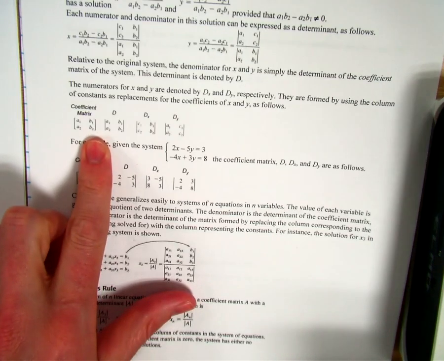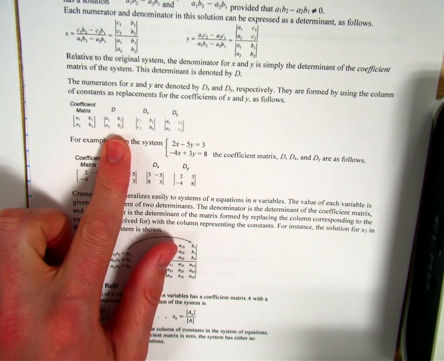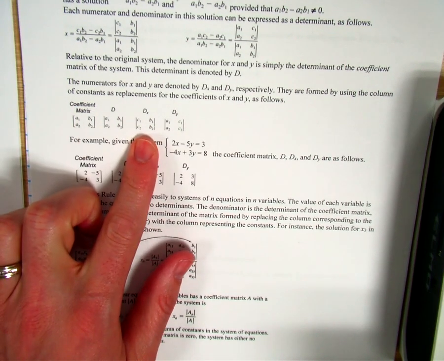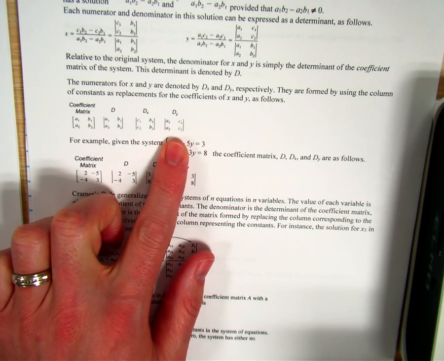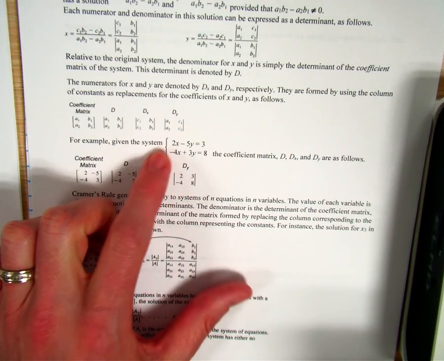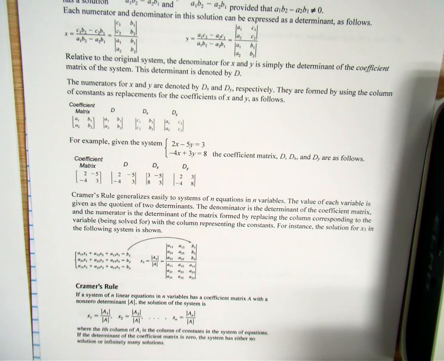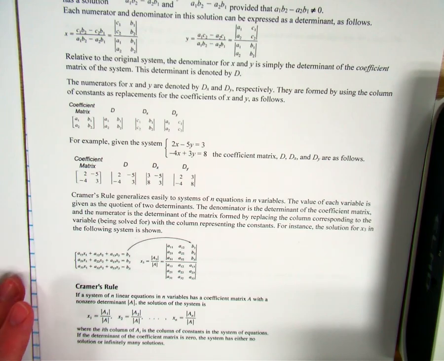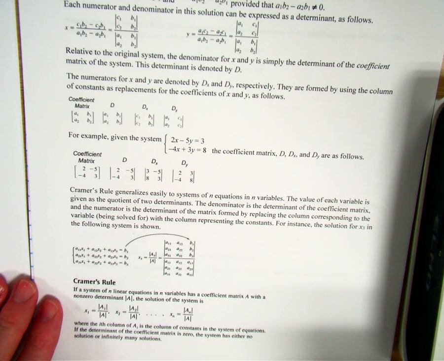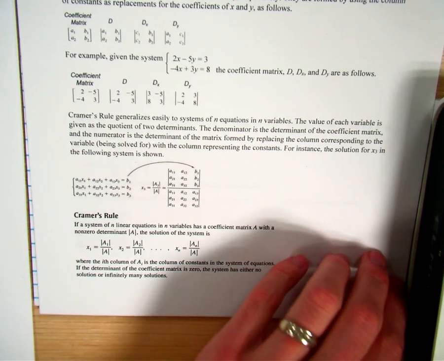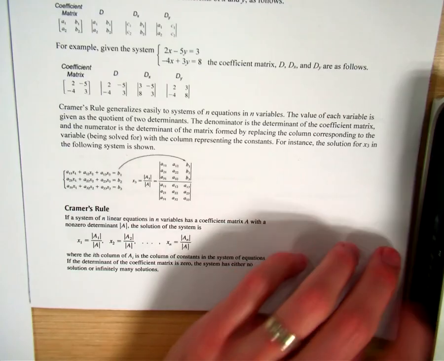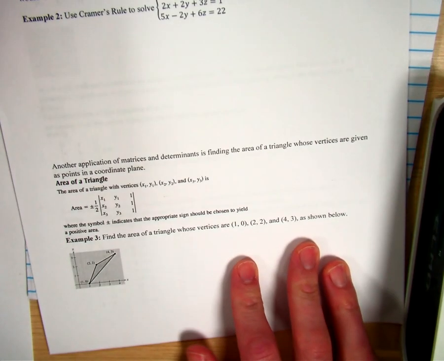Your original determinant is going to be called just regular D. The determinant with the answers in the x column is going to be Dx. The determinant with the answers moved to the y column is going to be Dy. And when we go to 3x3s, you'll have Dz. You write those down and then divide: Dx divided by D, Dy divided by D, and you'll get your answers quickly. It just depends how fast you can type them in.